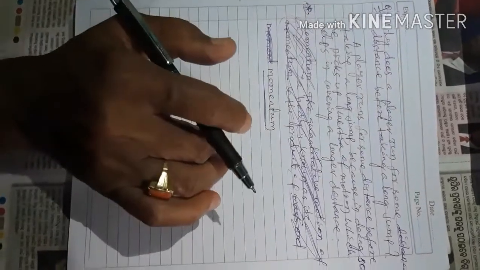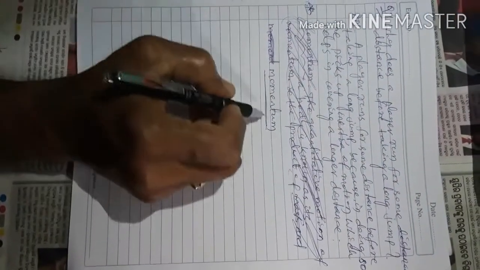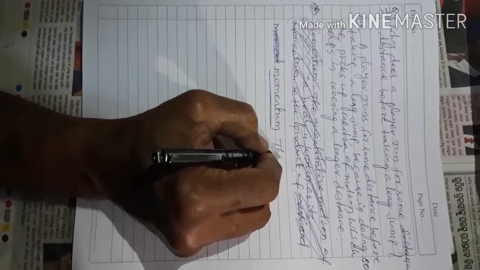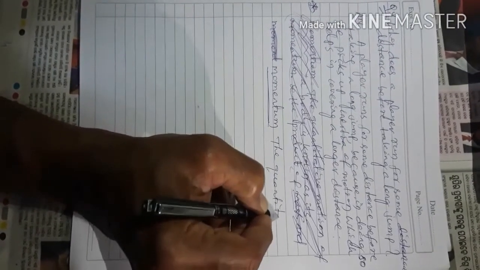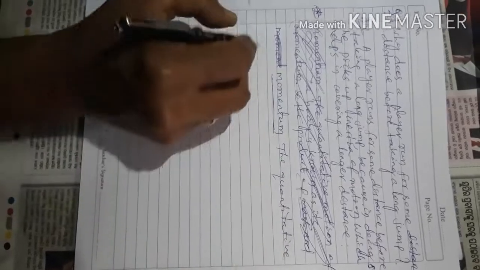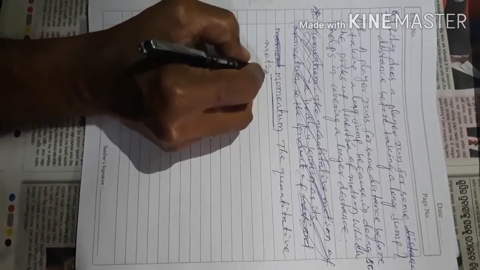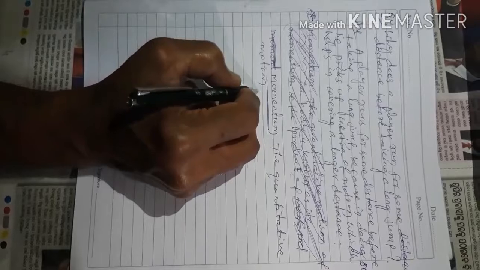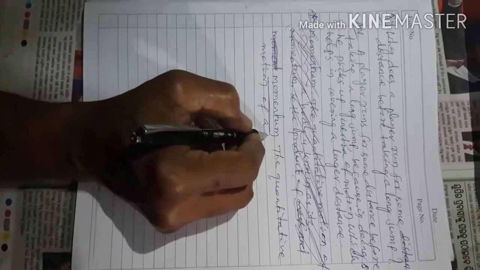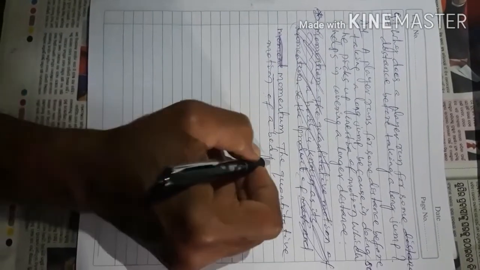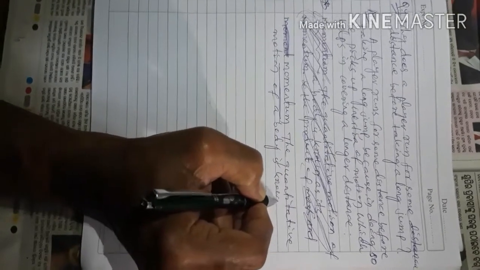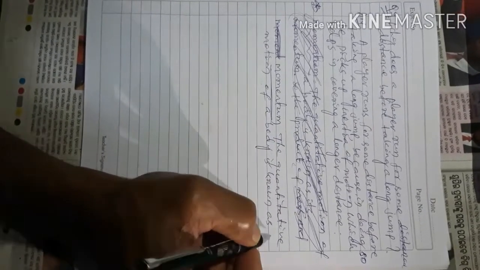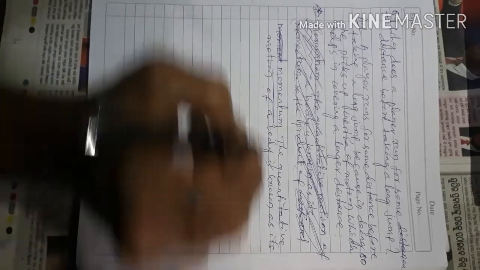Okay, mass and velocity. So we can write: the quantitative motion of a body is known as its momentum.